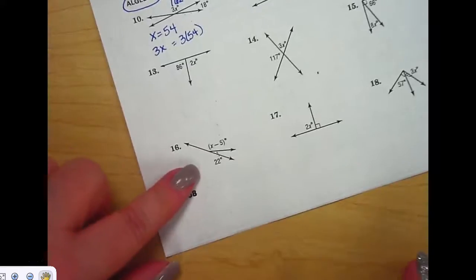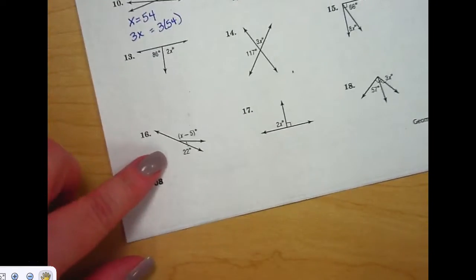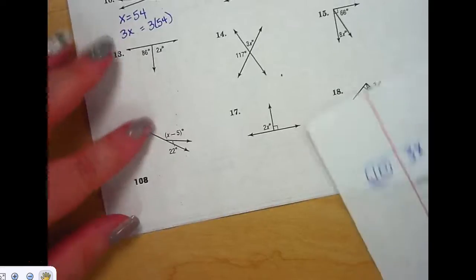Yes, y'all want to work on 16? Y'all sound super excited about this math. I'm so excited about it.